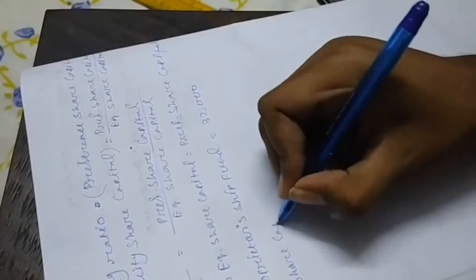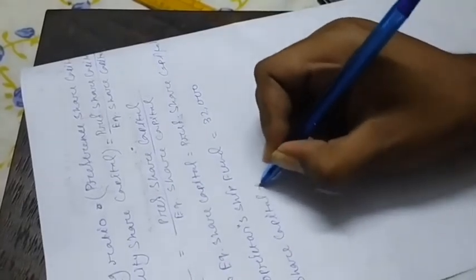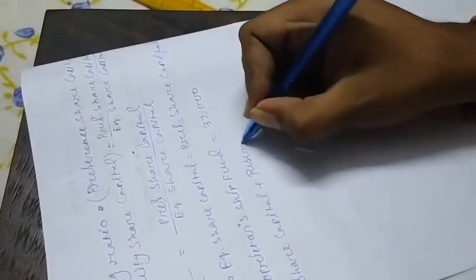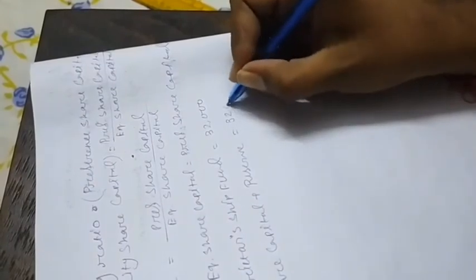They have another formula of proprietorship fund, that is share capital plus reserve and surplus. This formula is given in the note which was sent before.